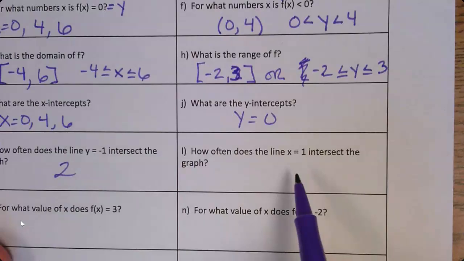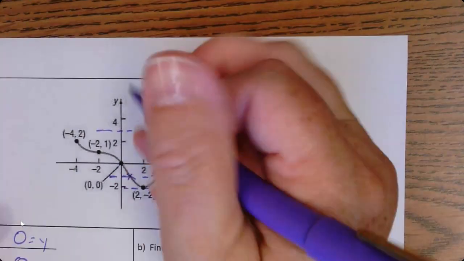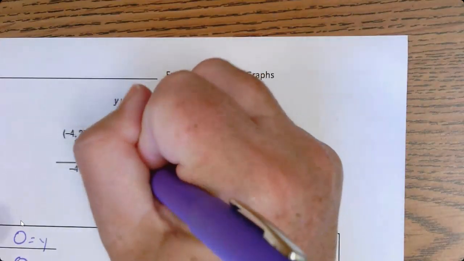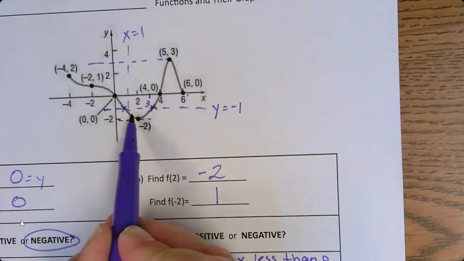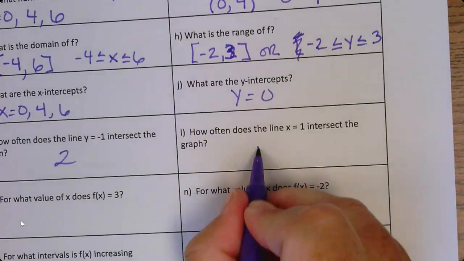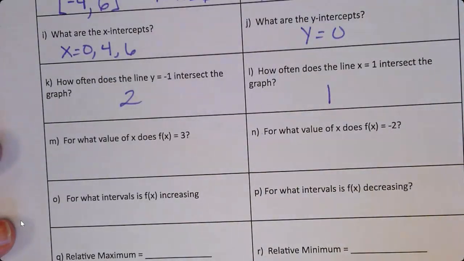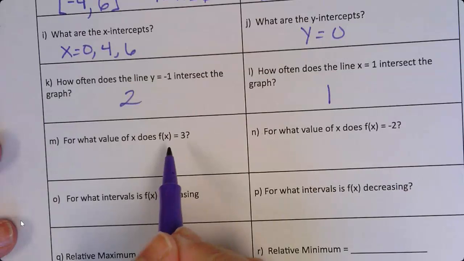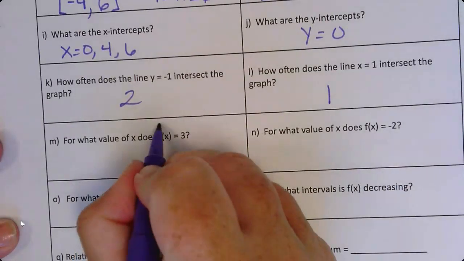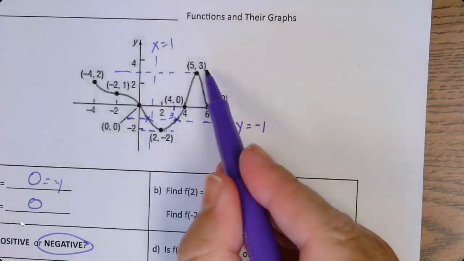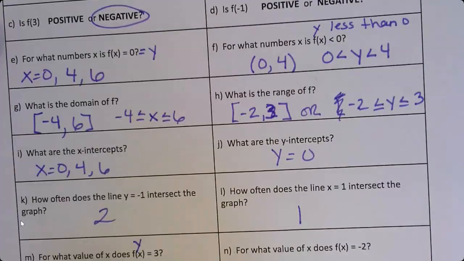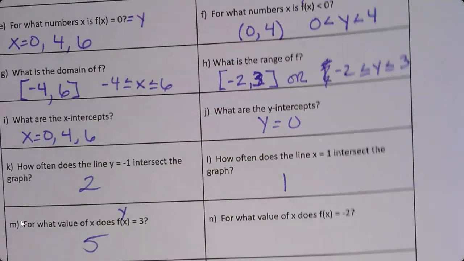I'm sorry, x equals 1. So x equals 1 is going to be right here, and it only looks like 1 time to me. For what values is y, remember, y equals 3? It looks like I only have 1 right here at 5.